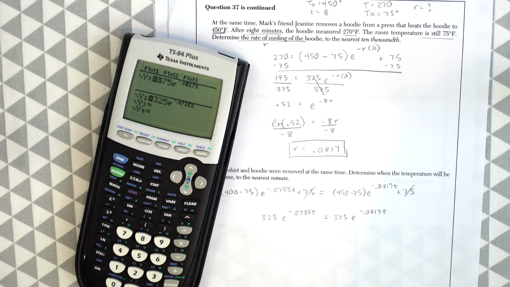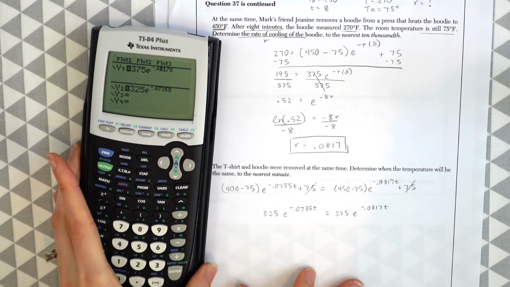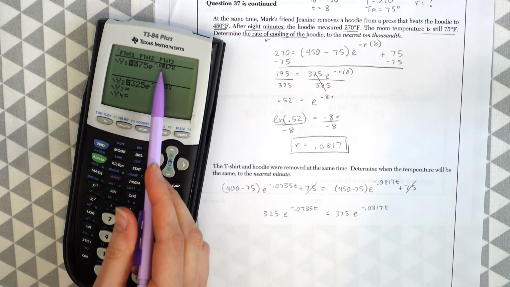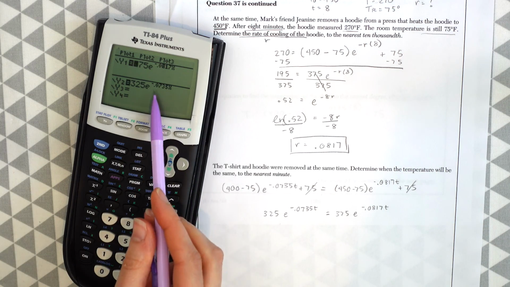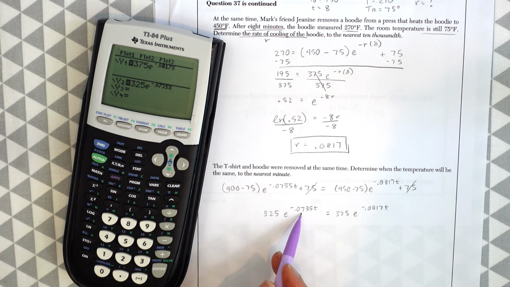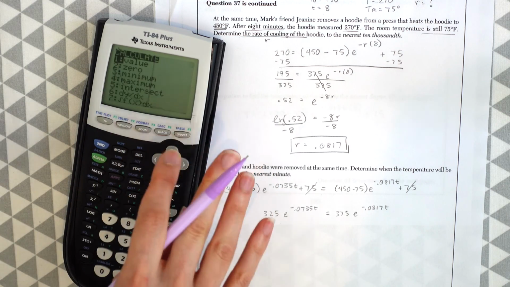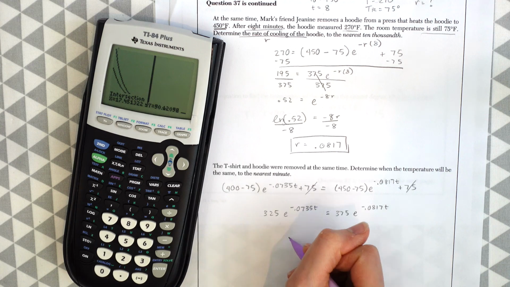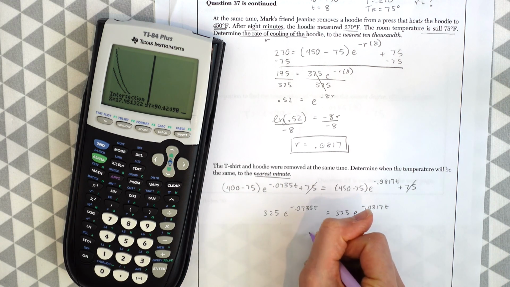So to make our lives easier, because it doesn't say to solve algebraically, we can just plug this into our calculator in the y equals section. So we have 375 e to the negative 0.0817x, and we have 325 e to the negative 0.0735x. Okay, so if we go to graph, we'll get this nice picture here. And if you go to second calc and then intersect, we're going to get this value of x is equal to 17. They want it to the nearest minute, so we're just going to leave it as 17.